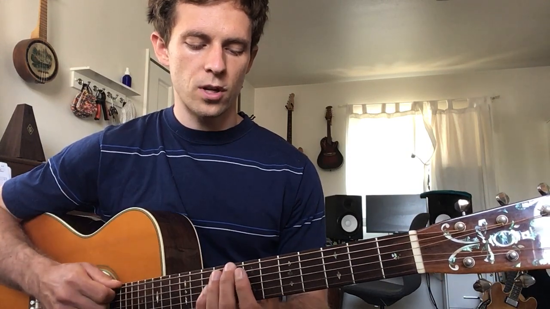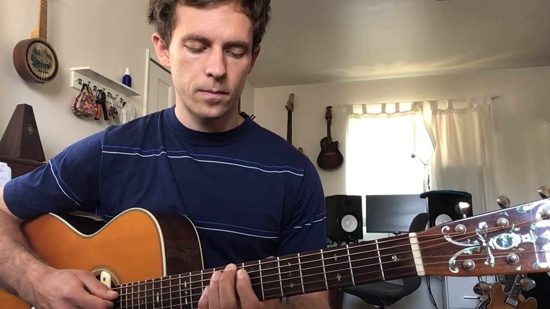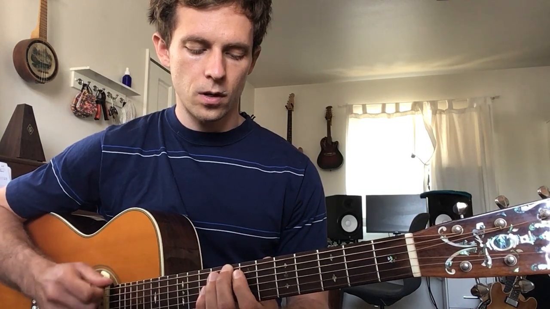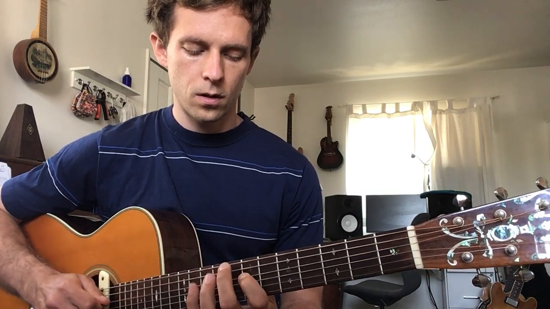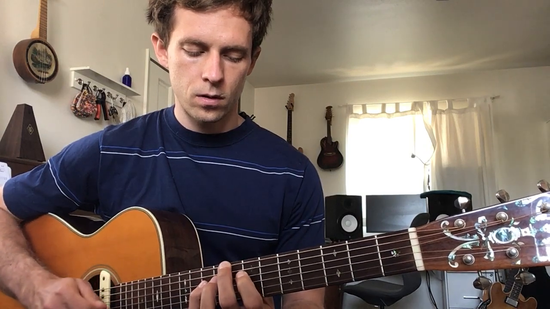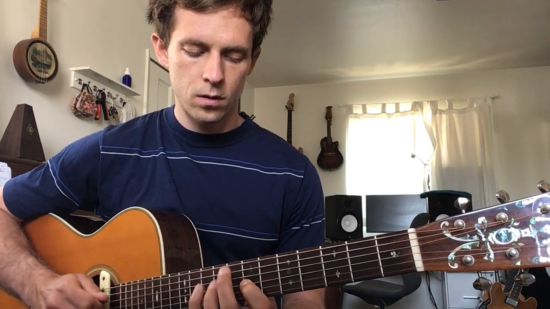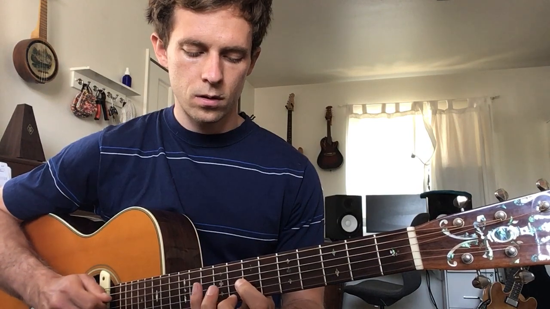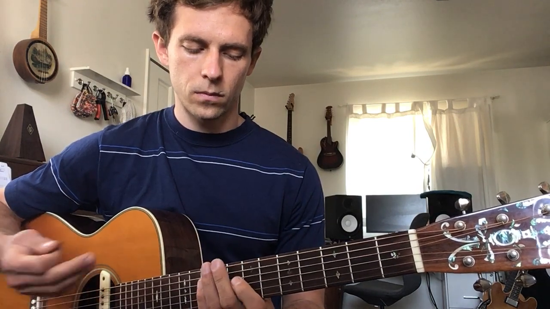And now with the scale shape that starts on the root, so starting here, and so on.